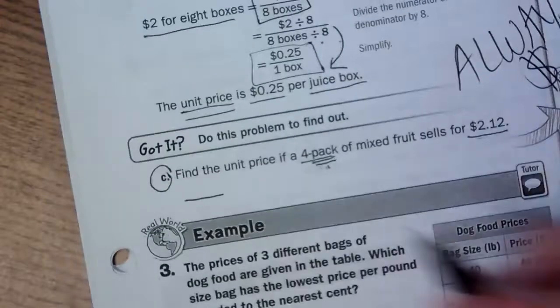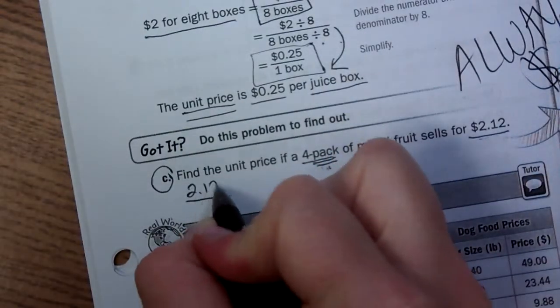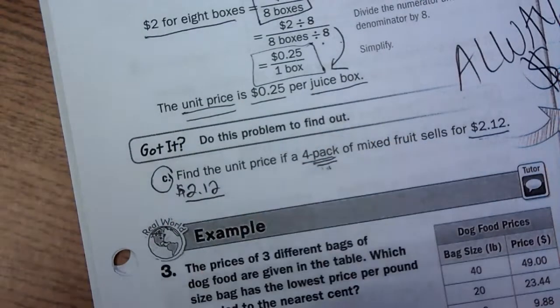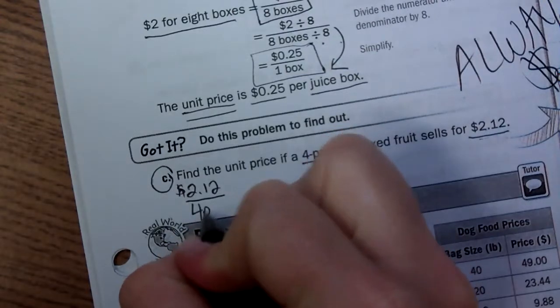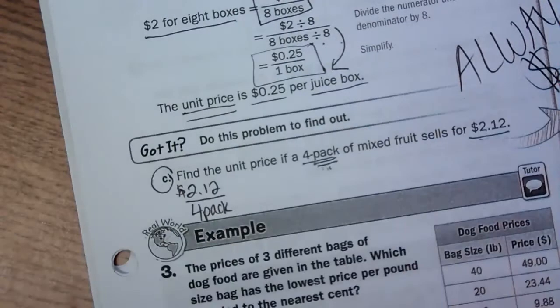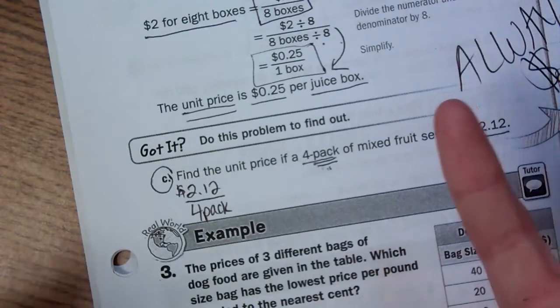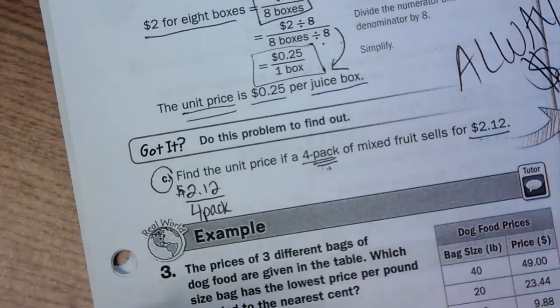All right, friends, I'm going to put $2.12 up here, and we're going to put 4 packs on the bottom. I'm going to write out pack because I am a sucker for units, because we're talking about units, folks. It's important. You can't just put 4. Don't do it. Look at your partner's paper. If they just put 4, just give them a look and say, come on, man, you're better than that. You write down pack. Yeah, you tell them, you're better than that, man. Let's go.